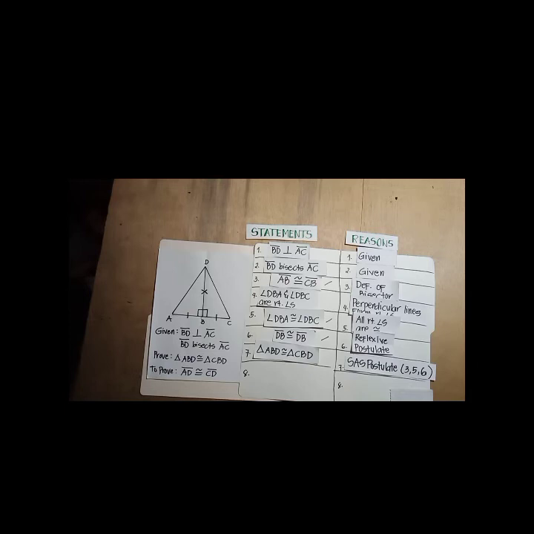Now remember that we wanted to prove that line segment AD and line segment CD were congruent, and those line segments are both within the two triangles that are also congruent. So we can say that line segment AD is congruent to line segment CD, and our reason for that is CPCTC, which means corresponding parts of congruent triangles are congruent.